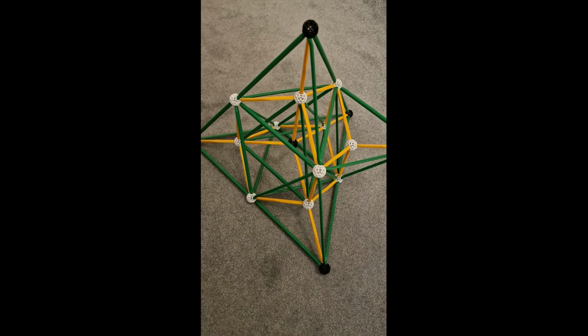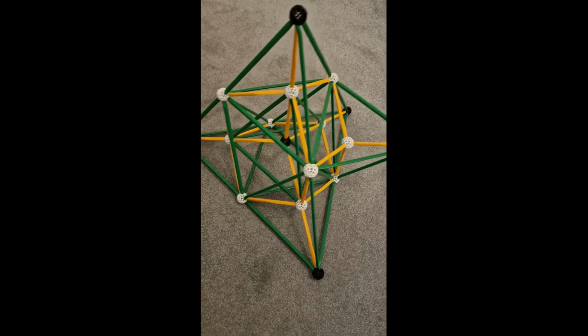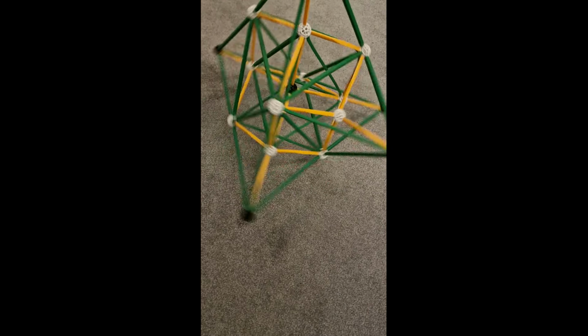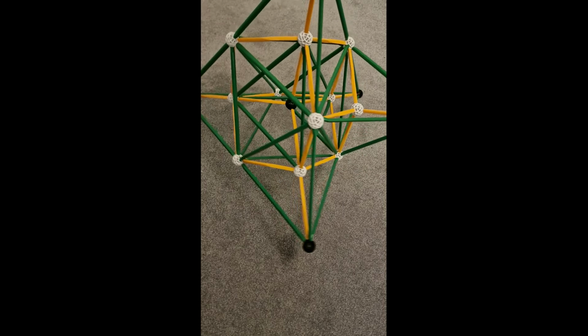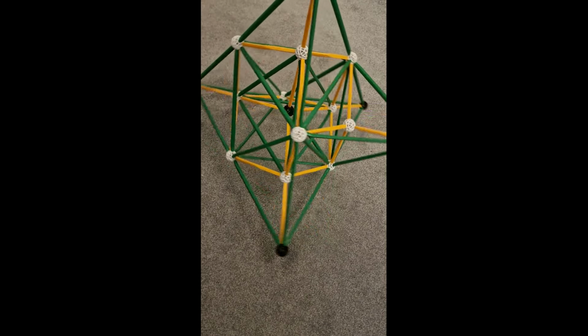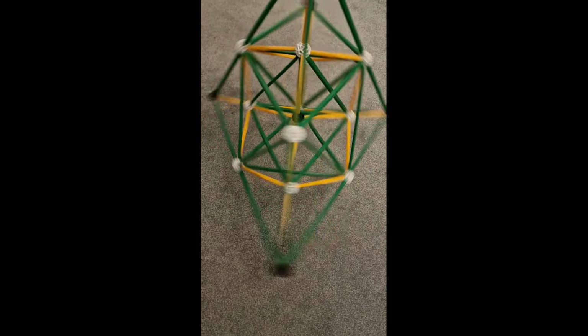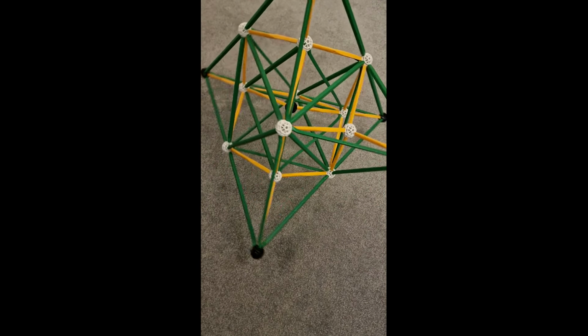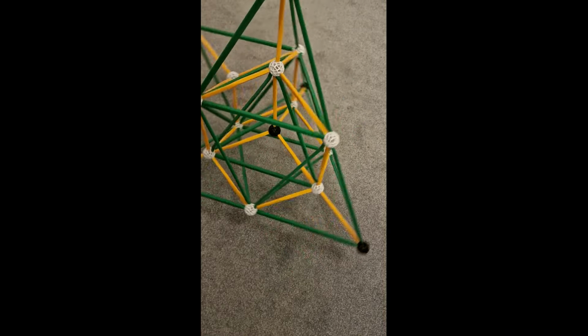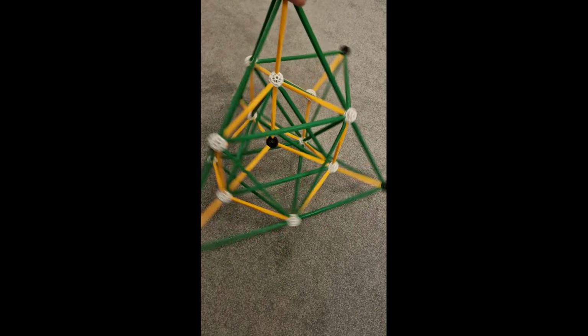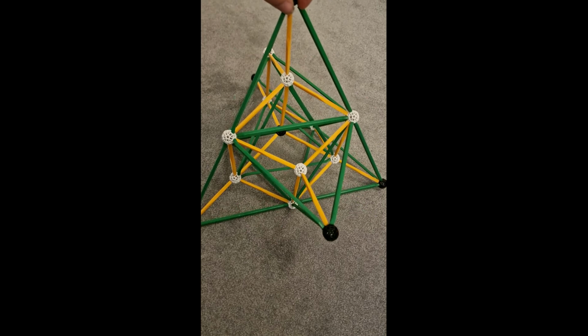So I started building out this shape. Basically, if you have 2 interpenetrating tetrahedra, that makes this shape called the stella octangula. And so I'm trying to do something a bit like that, but a kind of 4D analog of it.